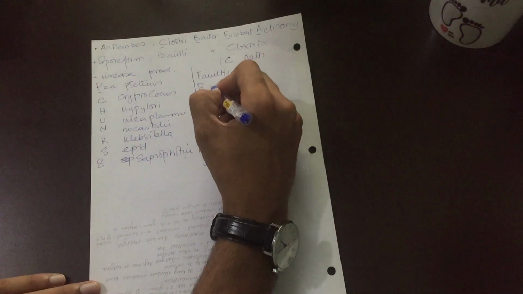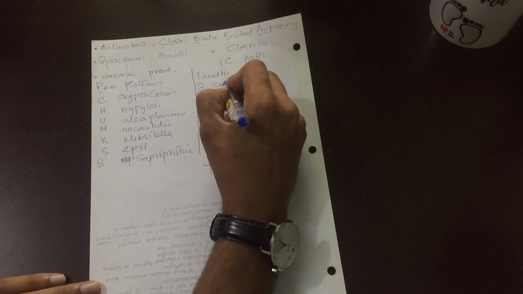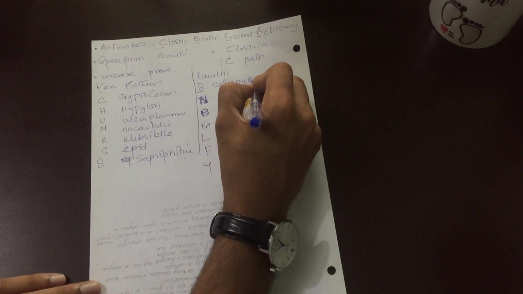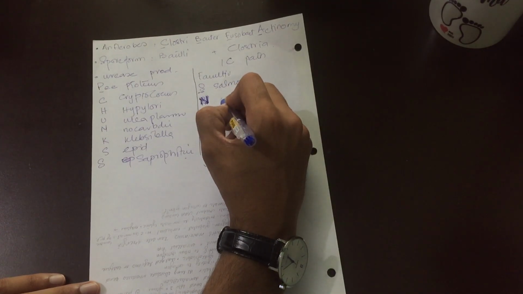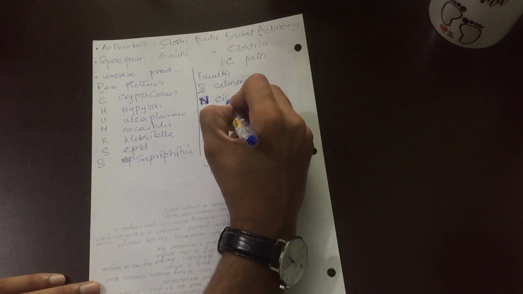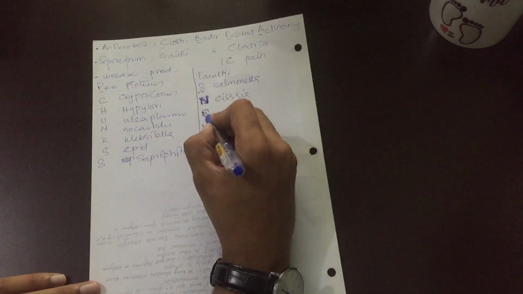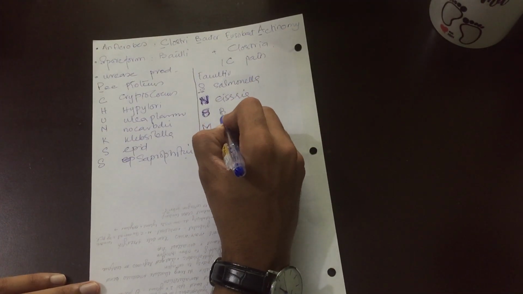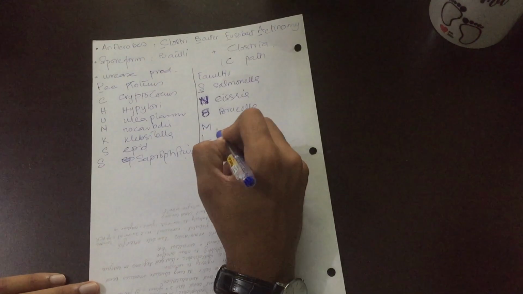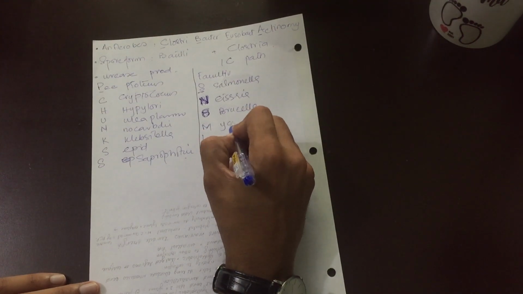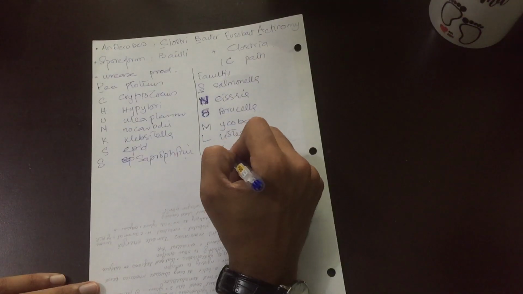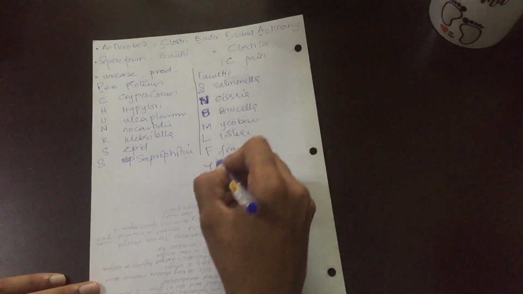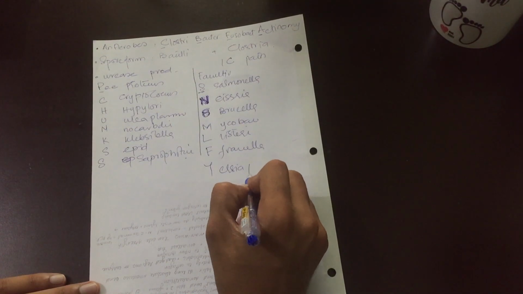Some for Salmonella, and Nasty for Neisseria. Then Bugs for Brucella. Then M for Mycobacteria, Listeria, Francisella, and Yersinia pestis.